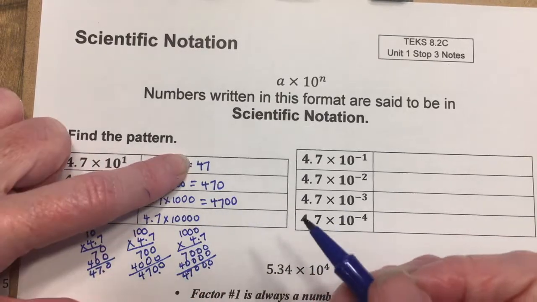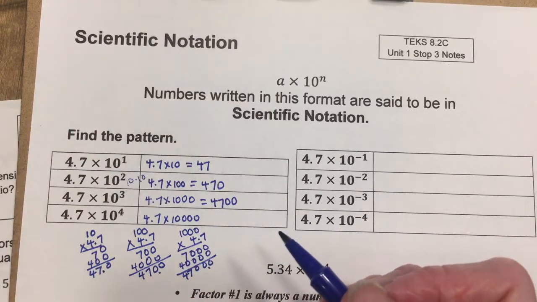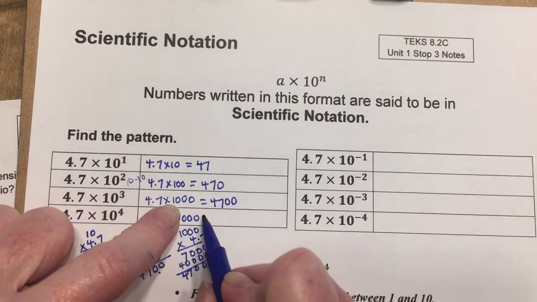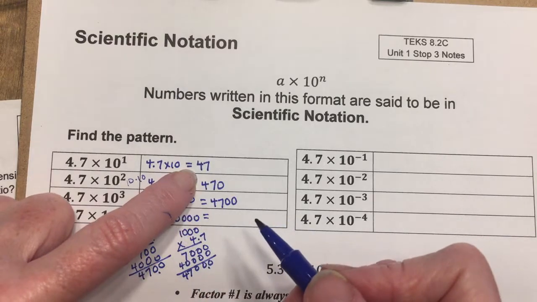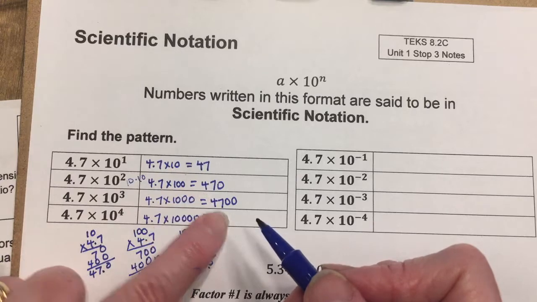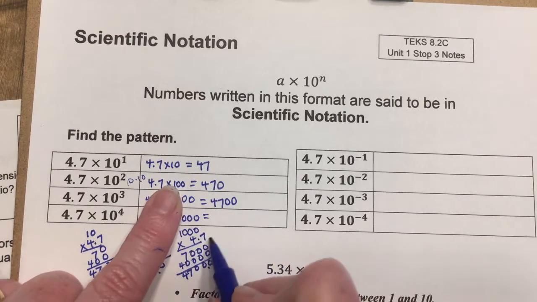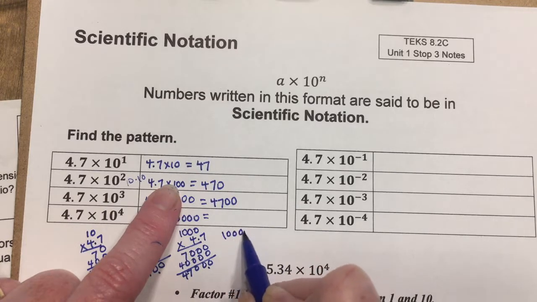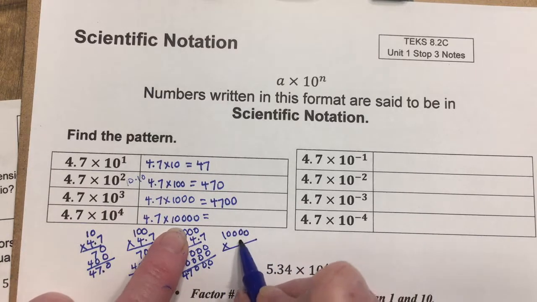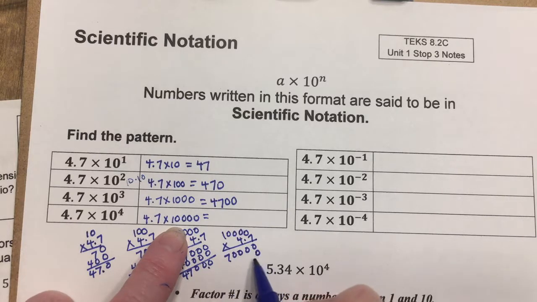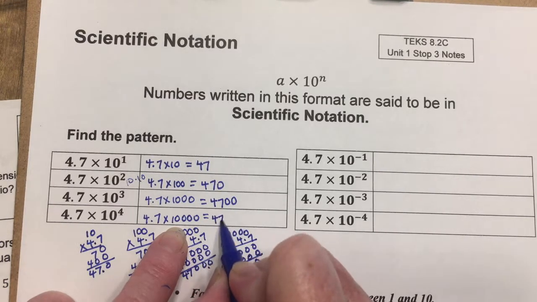4,700. Are you noticing a pattern yet? Okay, what would you expect this next one to be? All right, looks like this number is getting a little bit bigger, right? 47, 470, 4,700. Let's do the last one just to be sure. So 10,000 times 4.7 would be 0, 0, 0, 0, 7. Start with zeros and a 4, 0, 0, 0, 0, 7, 4. There's one decimal. Sure enough, is that what you were thinking it was?